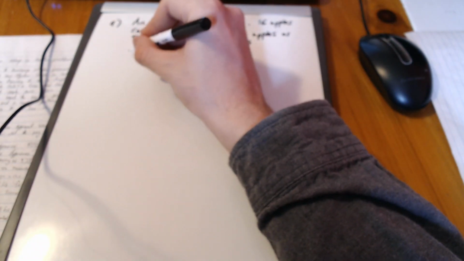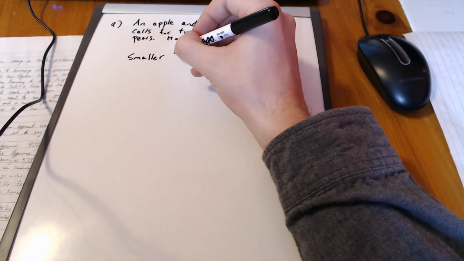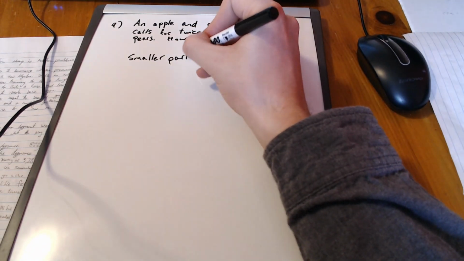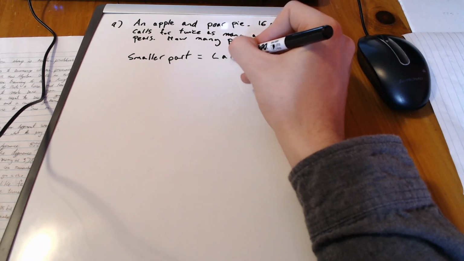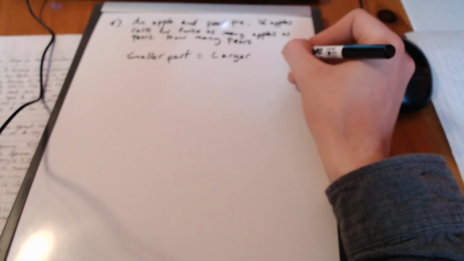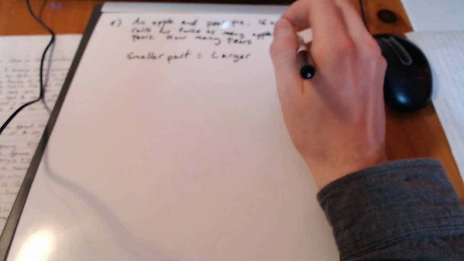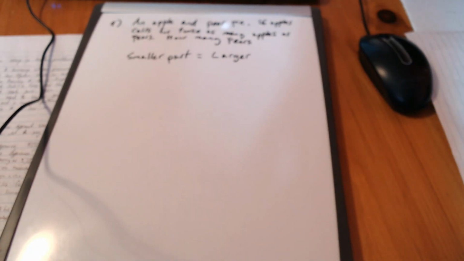And if we wanted the smaller one, remember smaller part, and we have the scale, what do we want to do? We want to take the larger part and we want to multiply it or divide it by, oh, come on, I don't want you blurry.